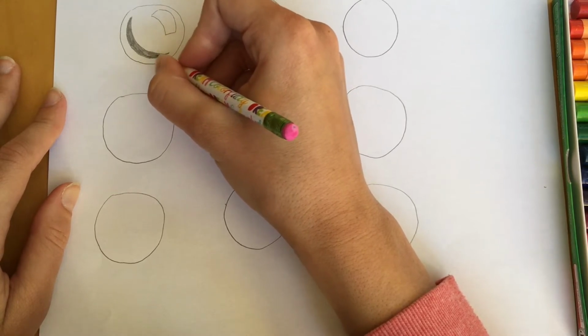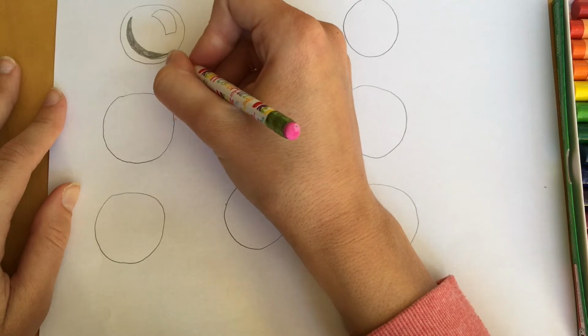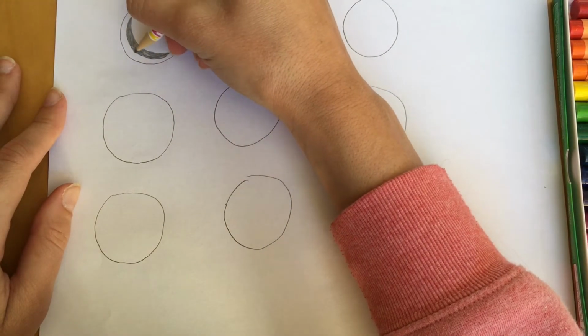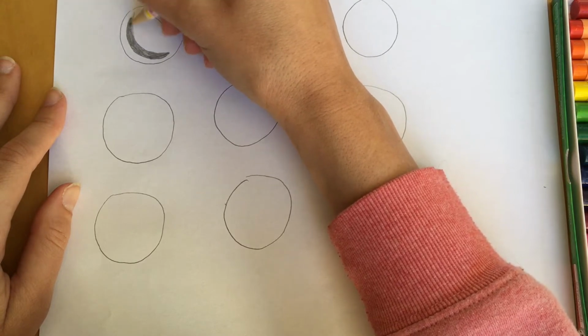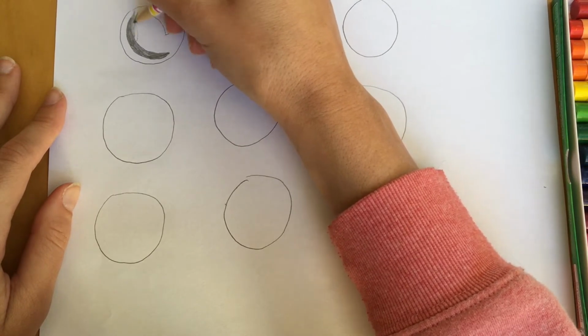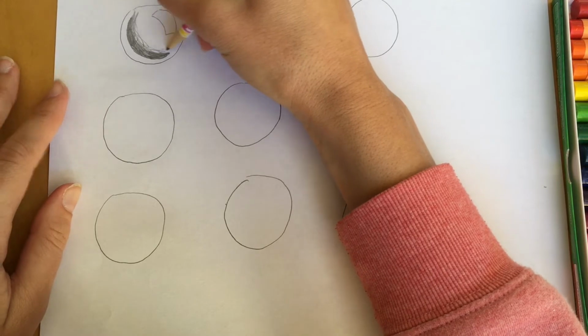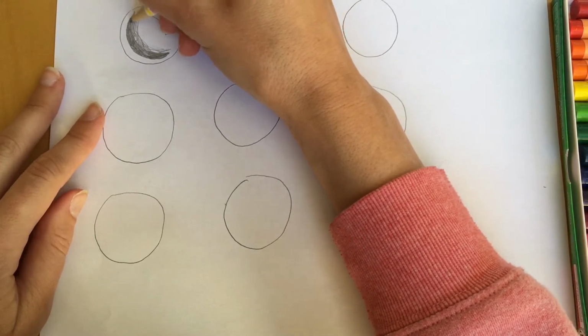And then you can fill in some other shadows, lighter shadows on this round surface. So we know as we get closer to the light source, our value gets lighter.